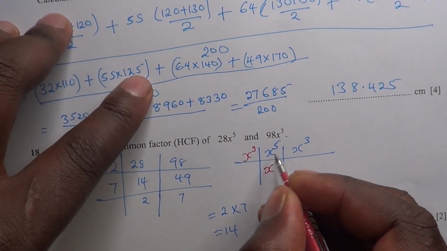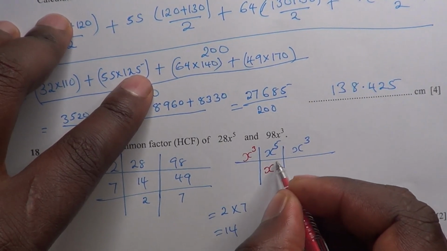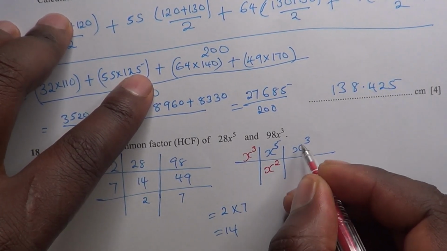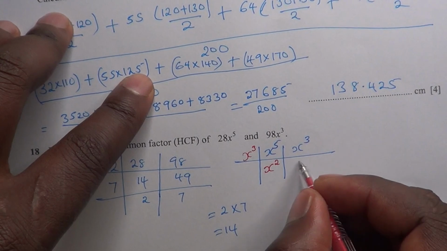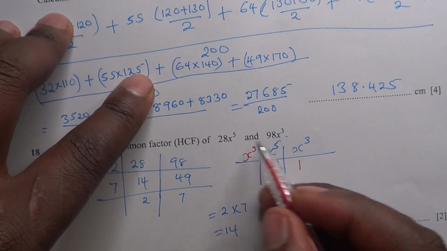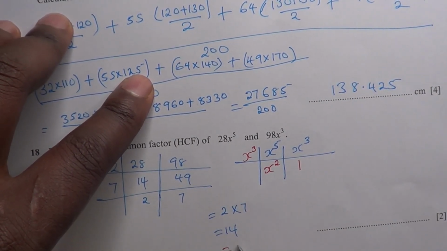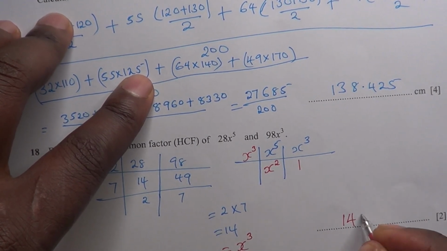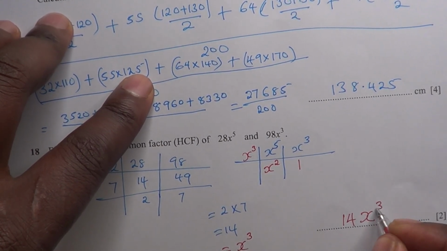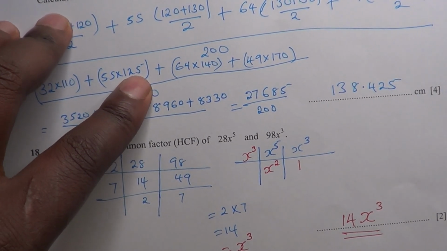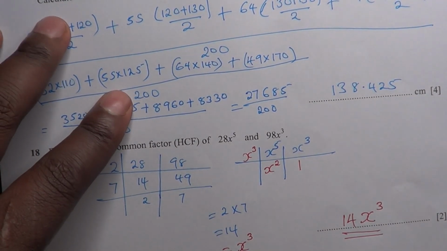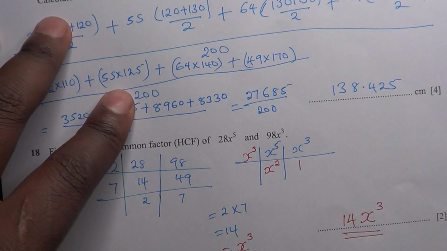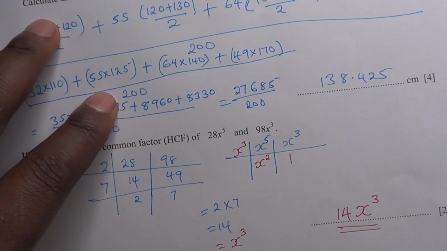How many times? We subtract, because with 5 minus 3, that is indices, this is x power 2. X power 3 goes to x power 3 1 times. So here we are going to have only x power 3. So the answer will be 14x power 3. You pick the smallest value, the smallest x which has the smallest power.